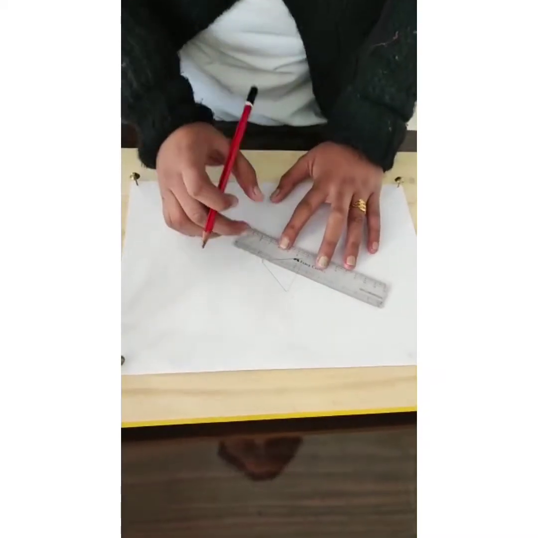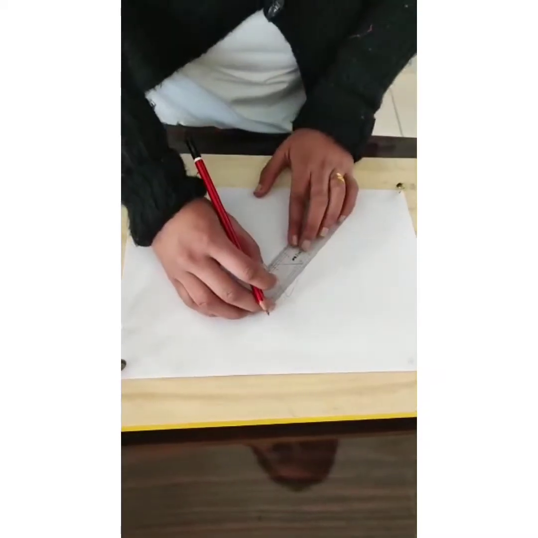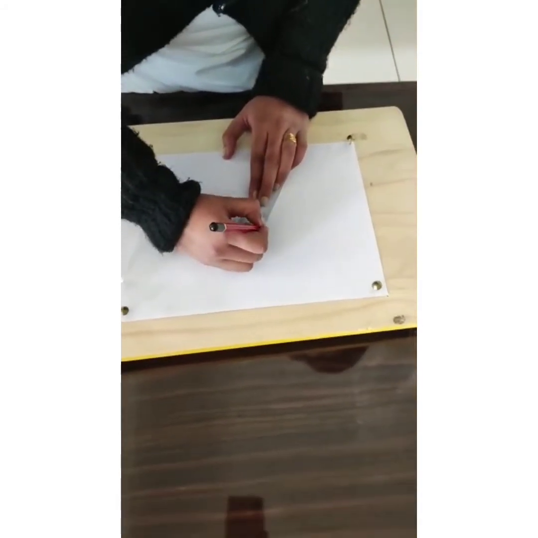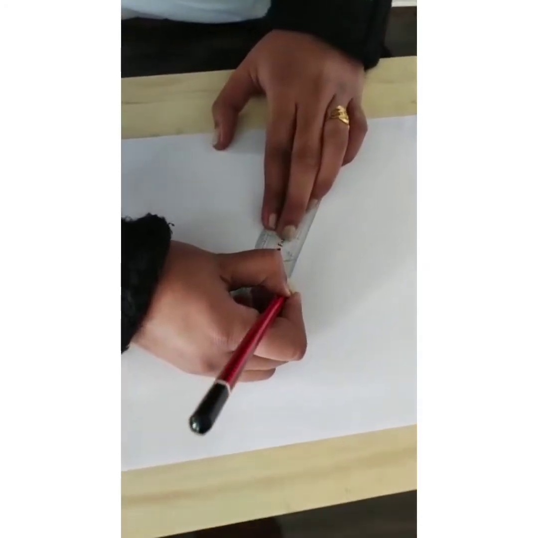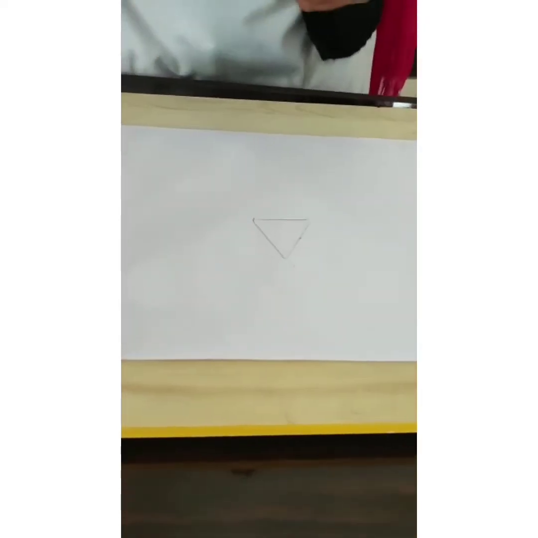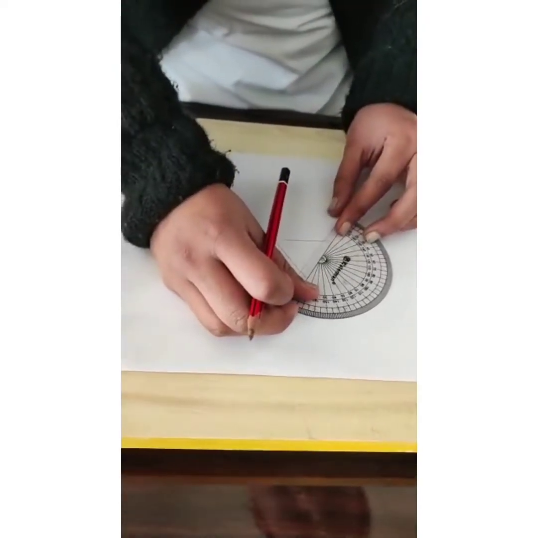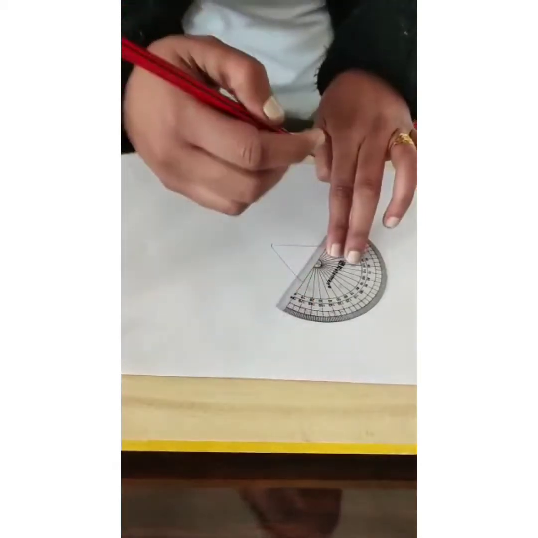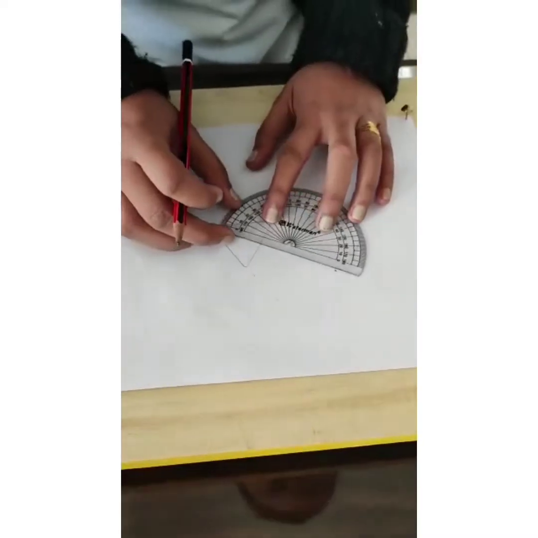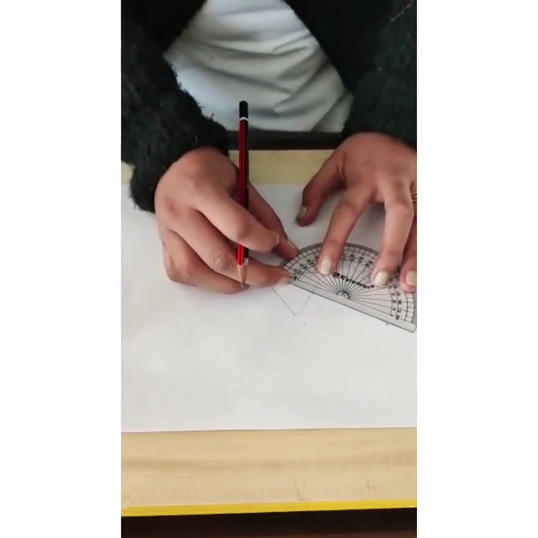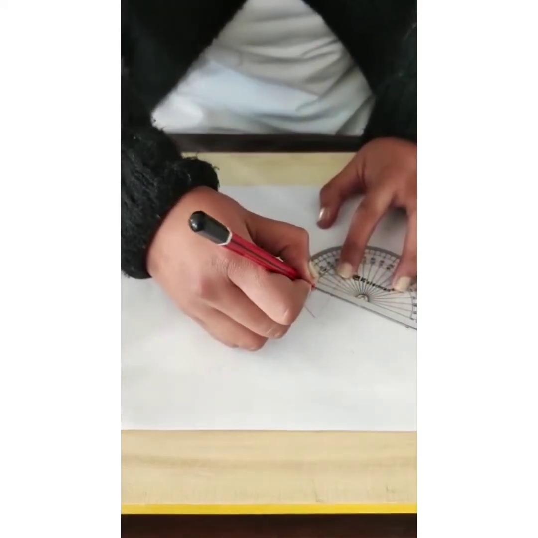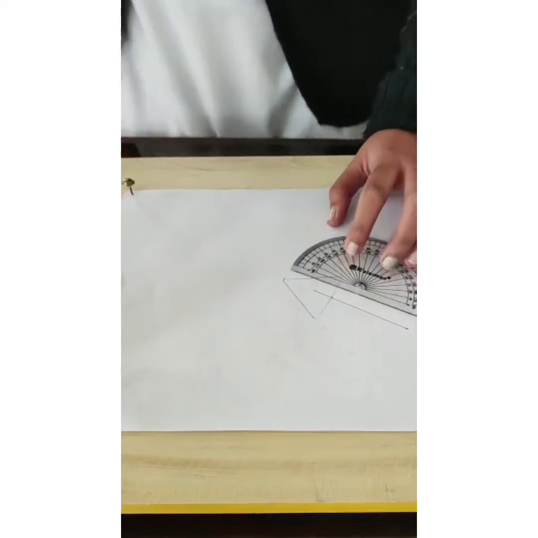The next thing we need to do is to take a midpoint of this line, and the midpoint of this line should be at this position. Now what we need to do is set an angle at 90 degrees. Now we will draw a line corresponding to that point. This is the normal.